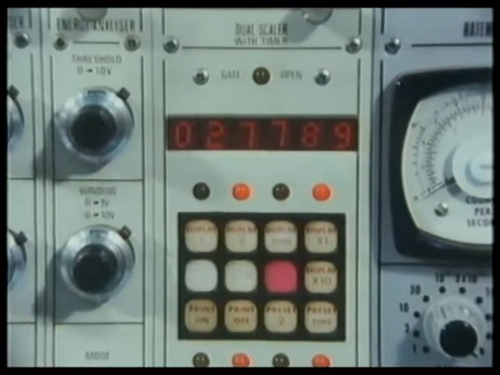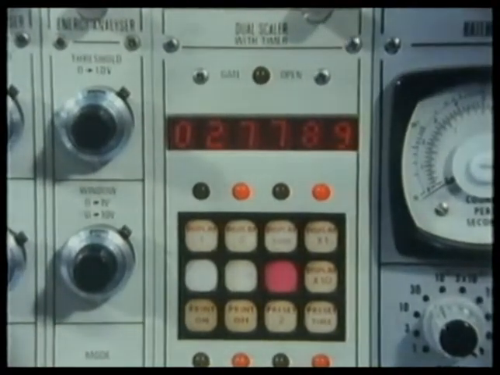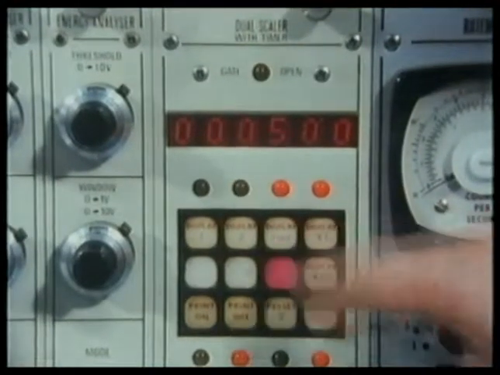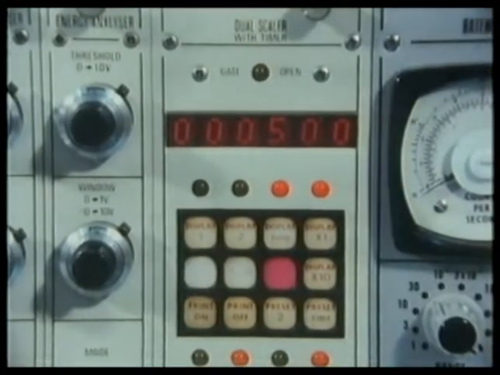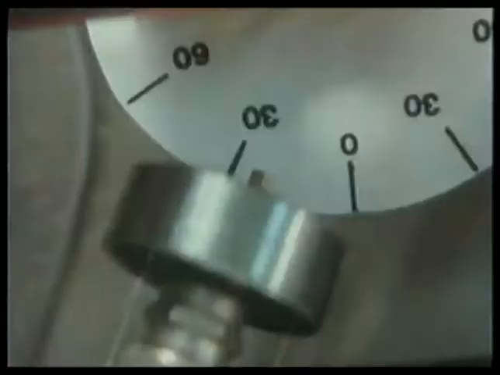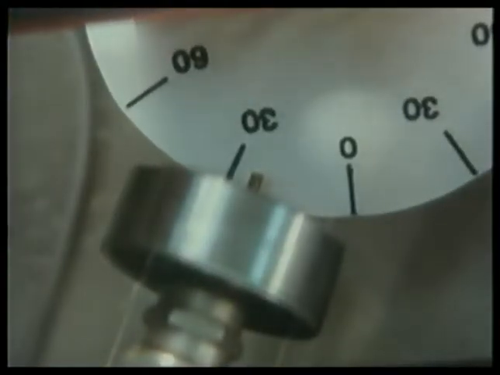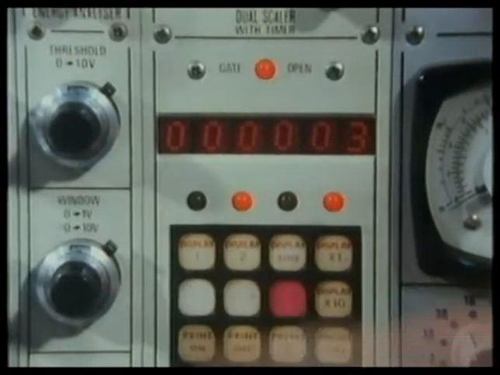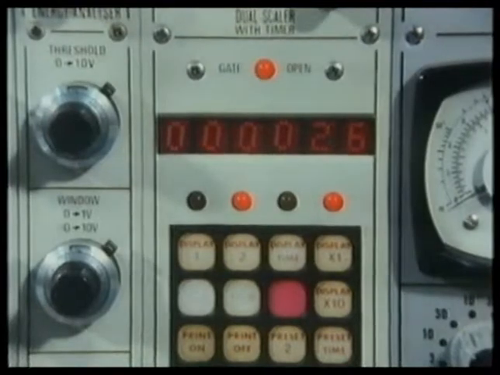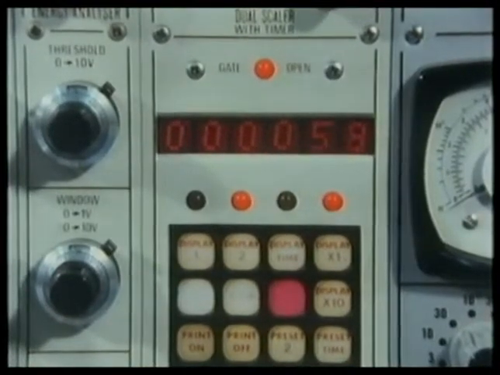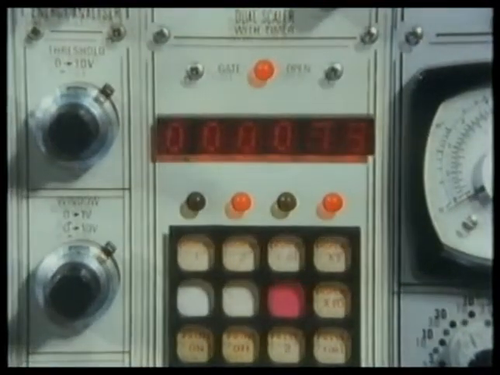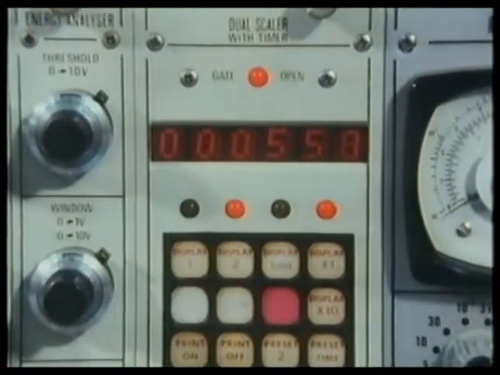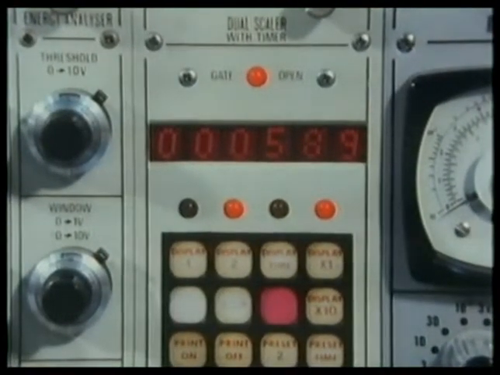A small count in the same time interval. 25 degrees. Far fewer counts.